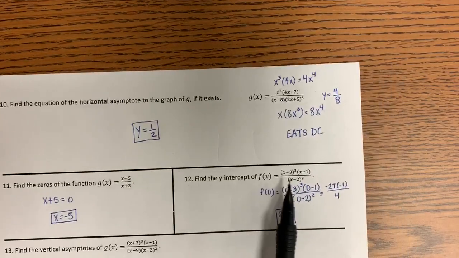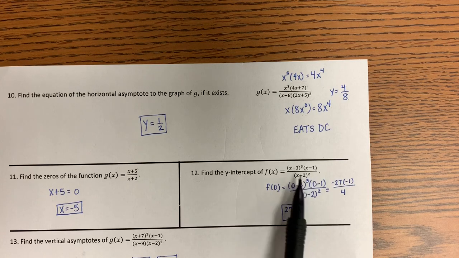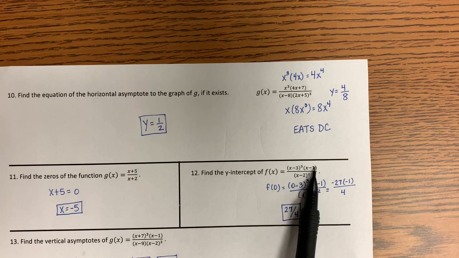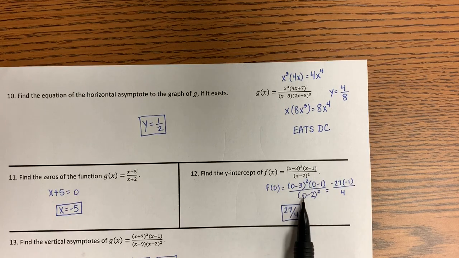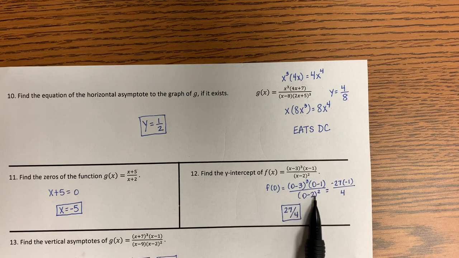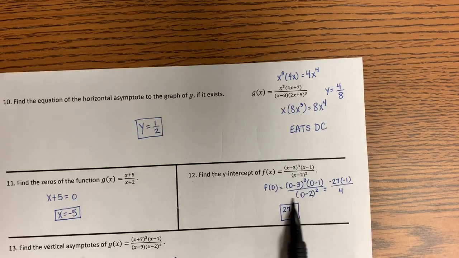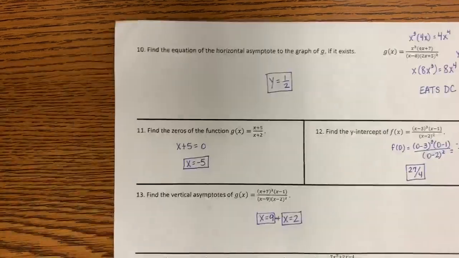Okay, number 12, find the y-intercept. Remember that for the y-intercept, you let x be 0. So everywhere you see an x in here, you're plugging in 0. So I'm doing 0 minus 3 cubed times 0 minus 1 divided by 0 minus 2 squared. 0 minus 3 is -3. -3 to the 3rd power is -27. 0 minus 1 is -1. 0 minus 2 is -2. -2 to the 2nd power is +4. We have -27 times -1, which makes +27. +27 divided by 4 is 27 over 4. It's not pretty, but our y-intercept is 27 over 4.